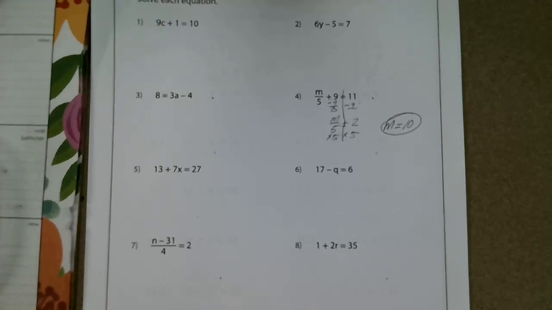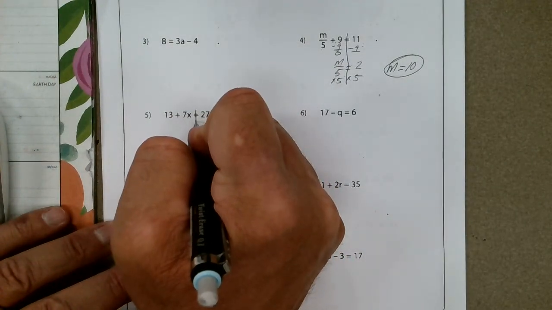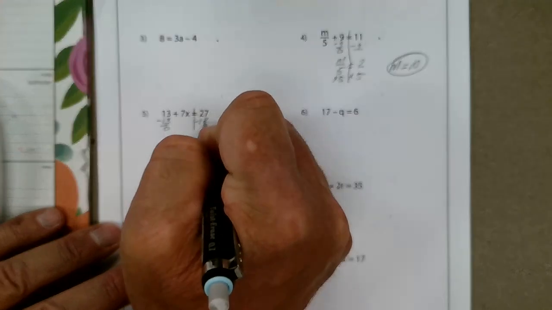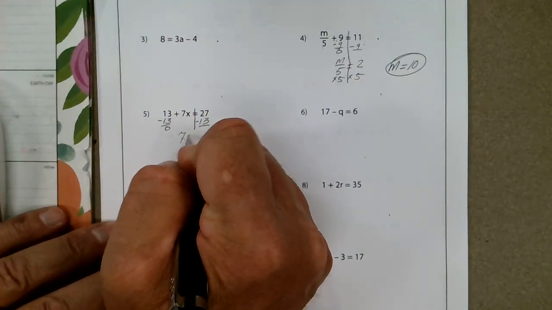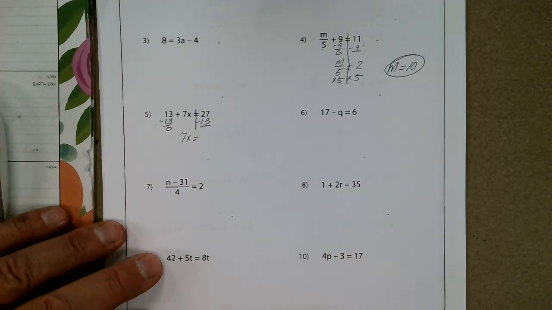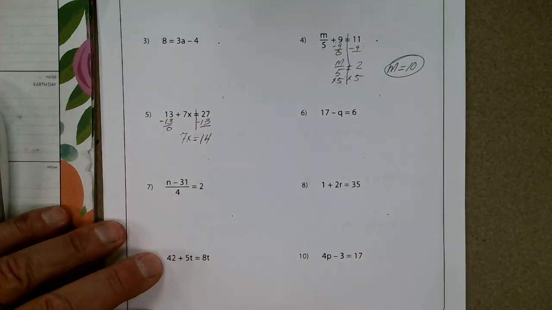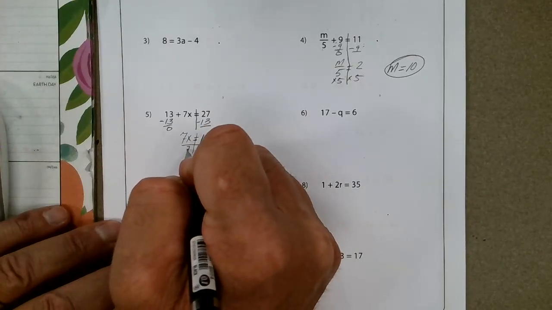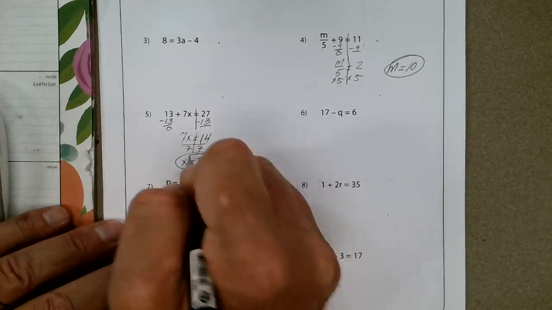It's an interesting one, a little bit different. All right, I'm going to pull it up. First thing we do is start with a balance beam and subtract 13 from both sides. What I have left over here is 7x, since 27 minus 13 is 14. I'm going to divide both sides by 7. x comes down, and I end up with 2.